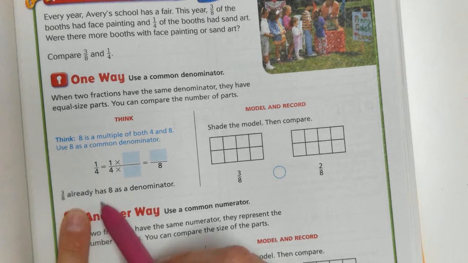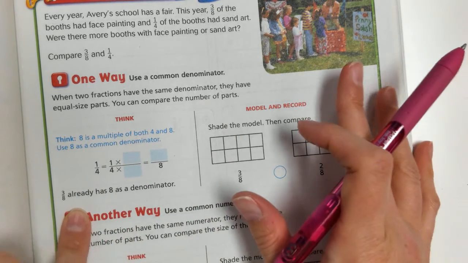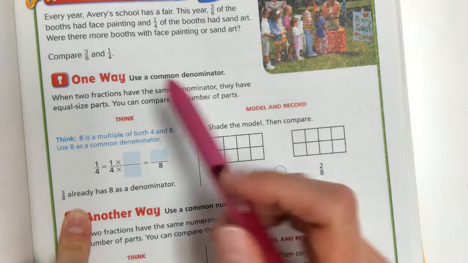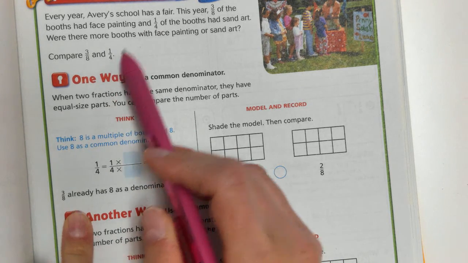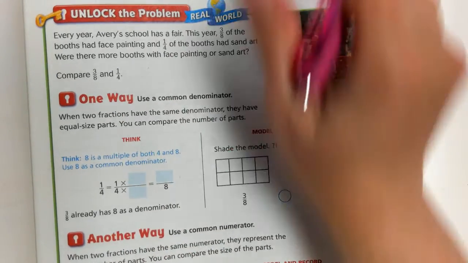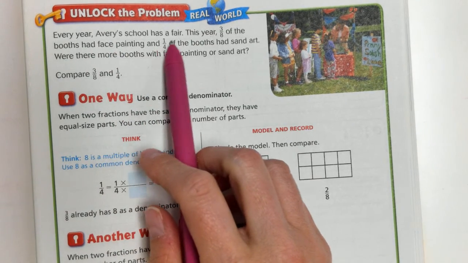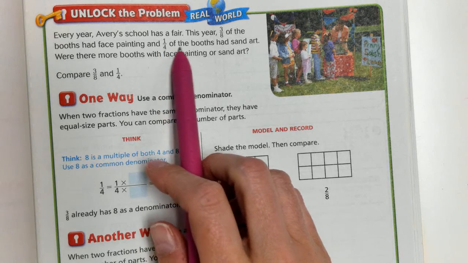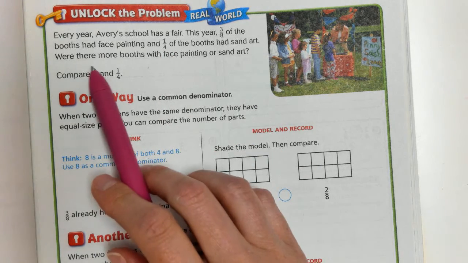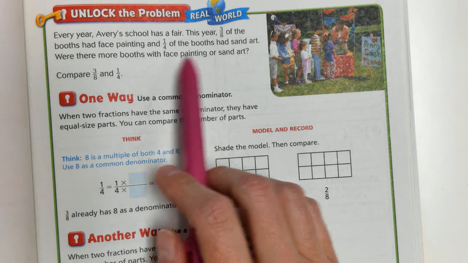So 3/8, because the two fractions, what two fractions am I comparing? 3/8 and 1/4. Okay, if I go back to the problem, every year, every school has a fair. This year, 3/8 of the booths had face painting and 1/4 of the booths had sand art. Were there more booths with face painting or sand art?